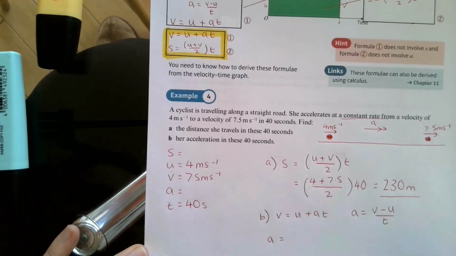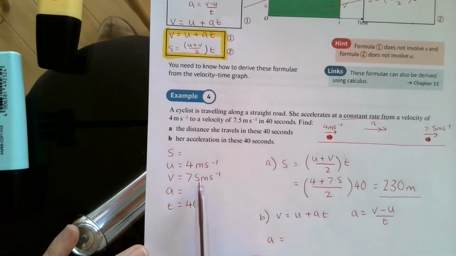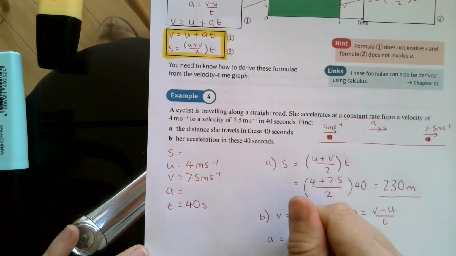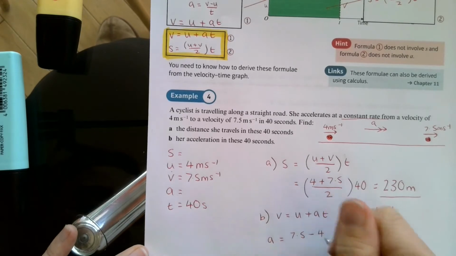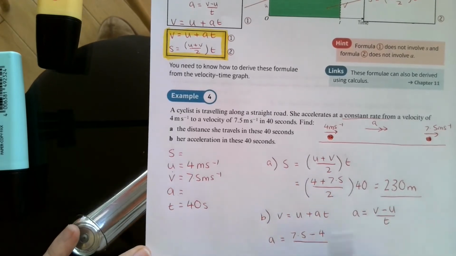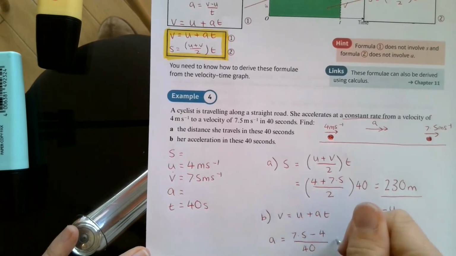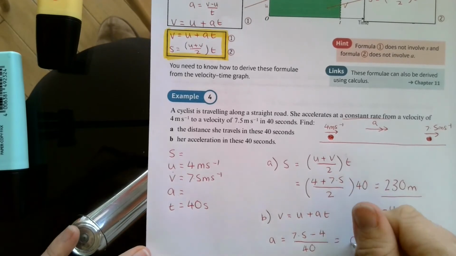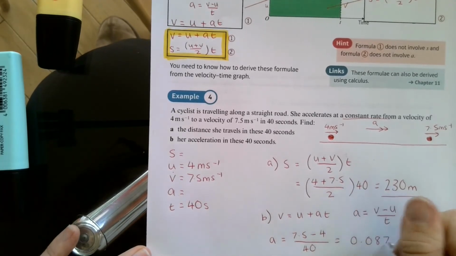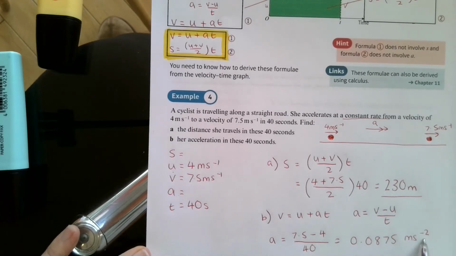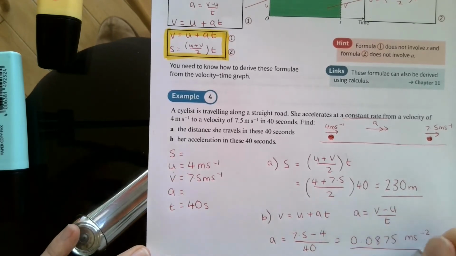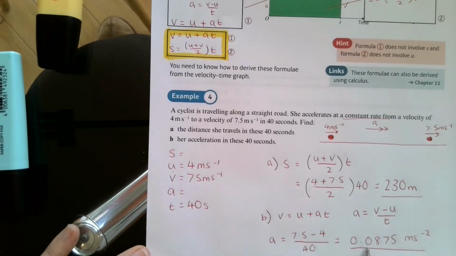So again, I'm going to be substituting in. For v, I get 7.5. So 7.5 minus u, which is 4, all divided by the time, which is 40. Typing that in, and what we should get is 0.0875 meters per second squared. And don't forget, meters per second squared are the units of acceleration. So my acceleration in that time is 0.0875.